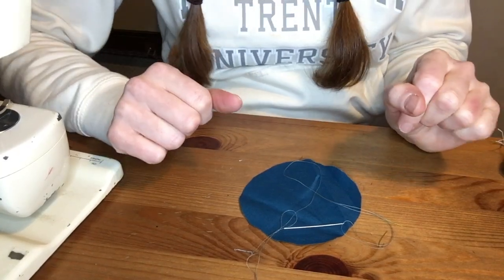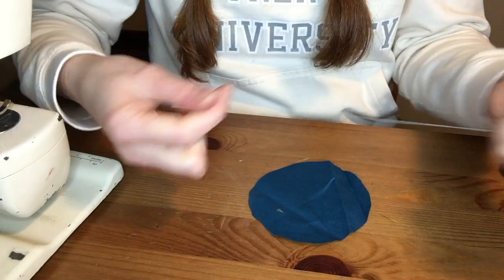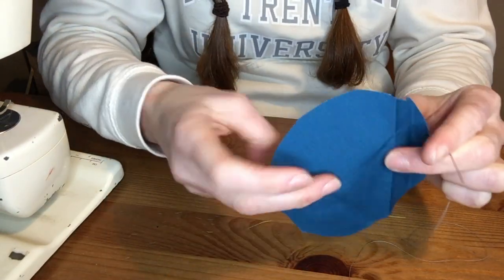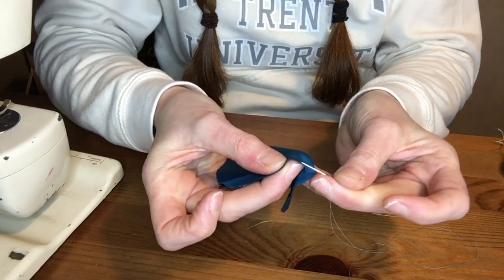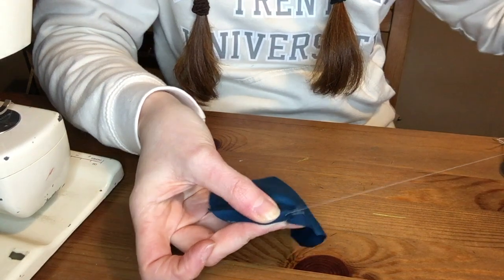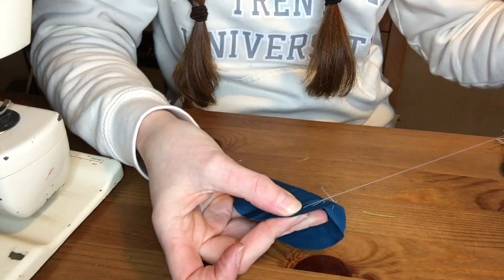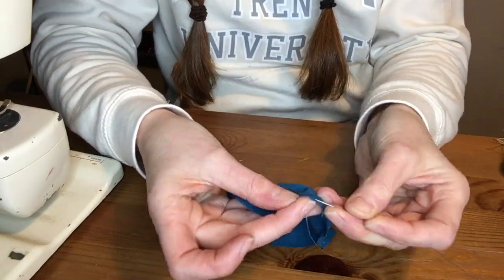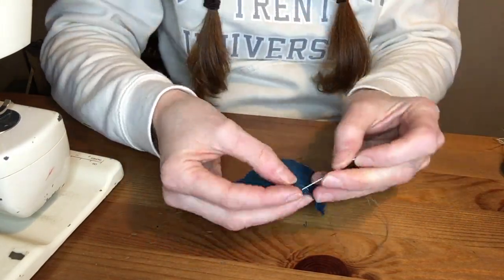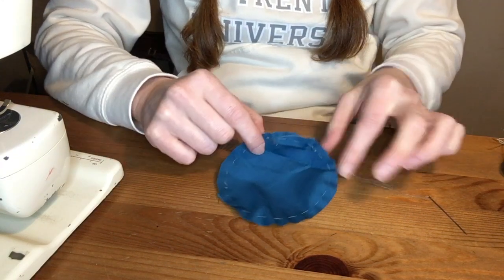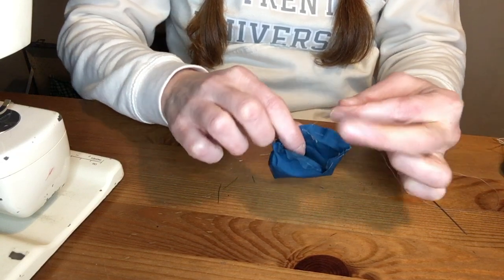So the next thing I'm going to show you is called a Suffolk puff. It's also known as a yo-yo in some circles, but I've always known it as a Suffolk puff. So you take a circle of fabric. All you need to do is a running stitch all the way around the edge of the circle. And the next part is to just pull that gradually quite tight.